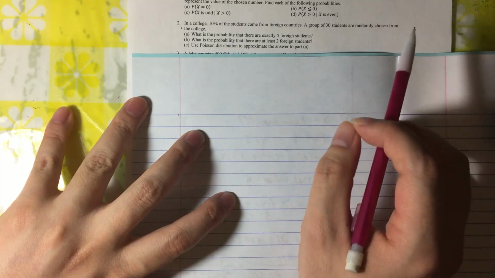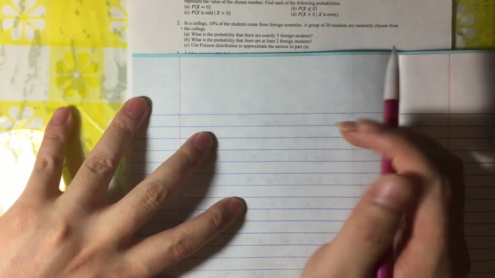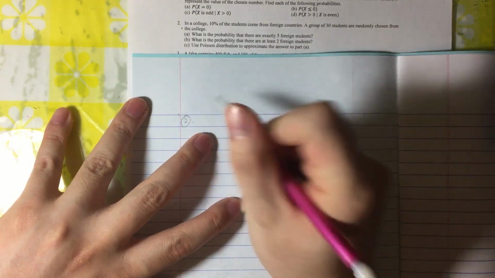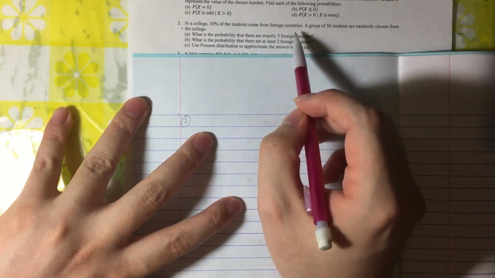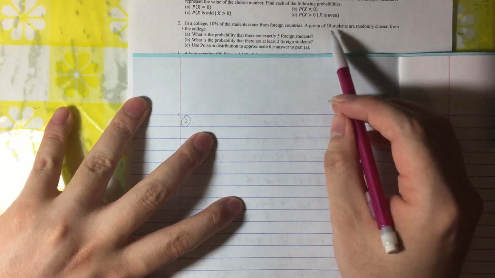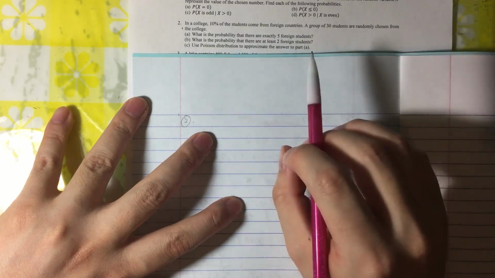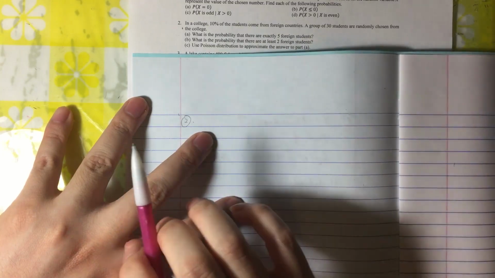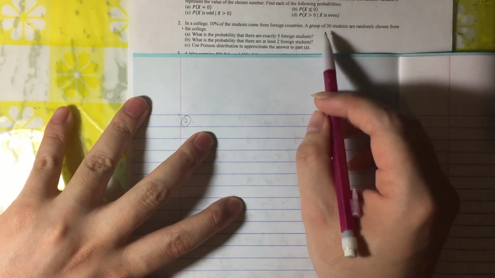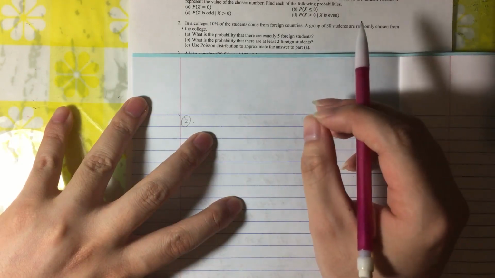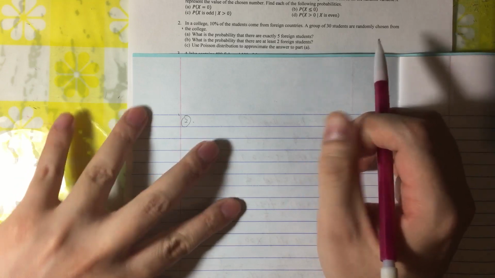So let's first of all decide what kind of probability distribution it is, and then set down the problem. In a college, 10% of the students come from foreign countries. A group of 30 students are randomly chosen from the college. When we choose a student from the college, the student is either a foreign student or a non-foreign student. And choosing 30 students, we can consider there are 30 trials. So we can consider this is a binomial distribution.